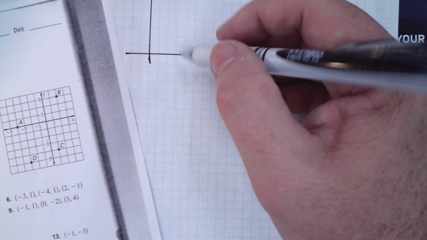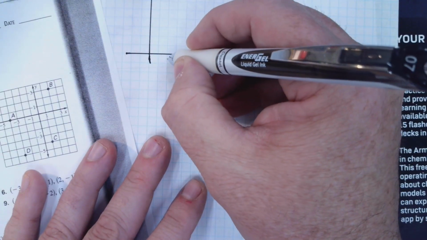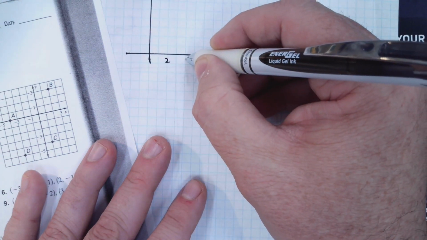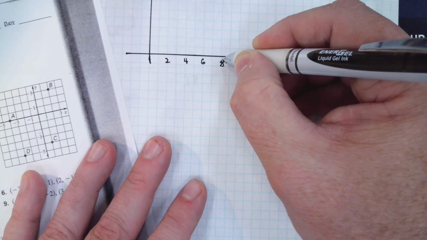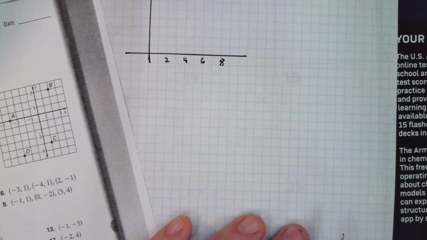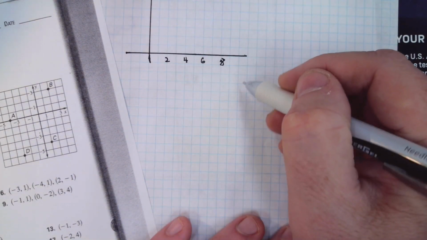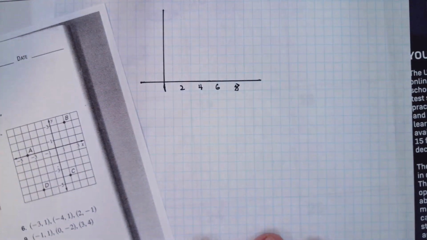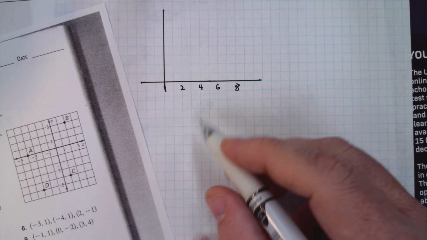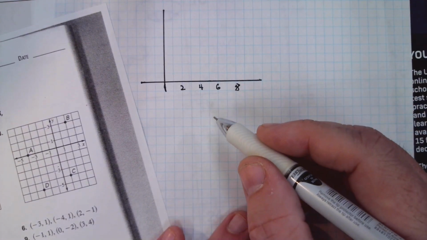Okay, so probably I want to do a scale. This is reasonable. I could do like 2, 4, 6, 8. That's a reasonable size graph, isn't it? So I basically counted by 1. I don't want to count all the way up to 36. So maybe, what do we think, 3s?